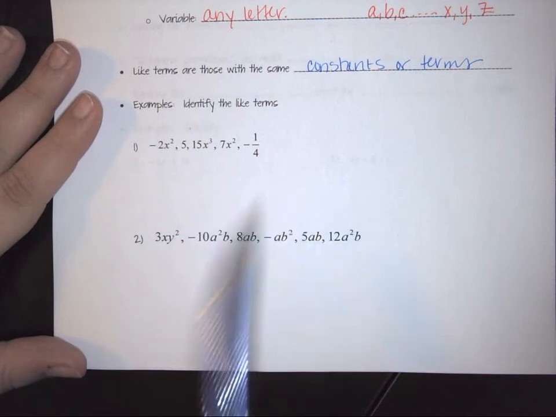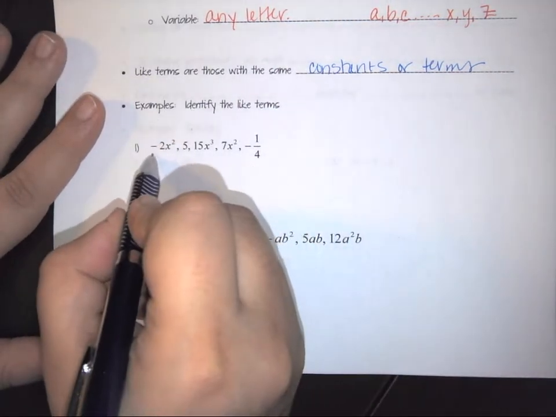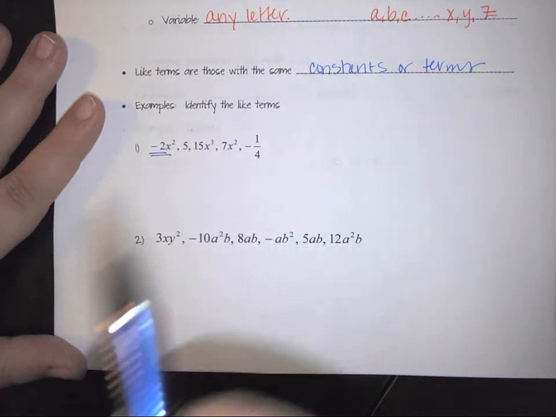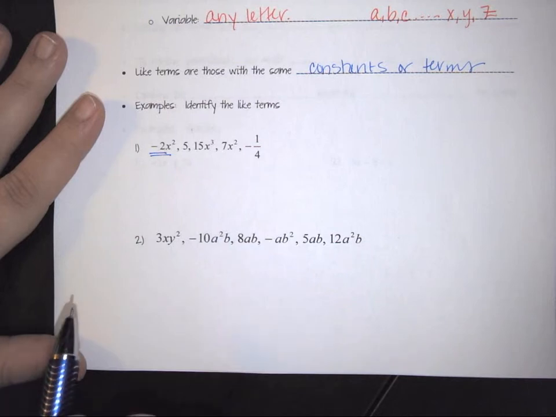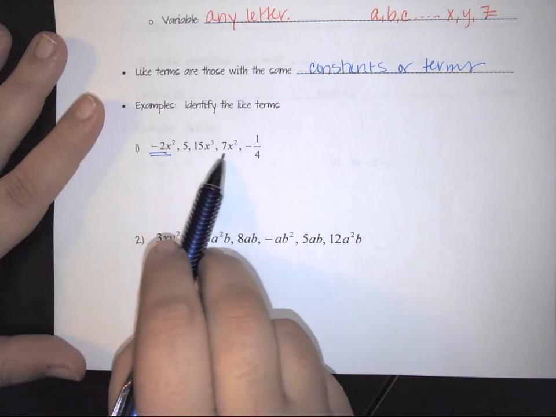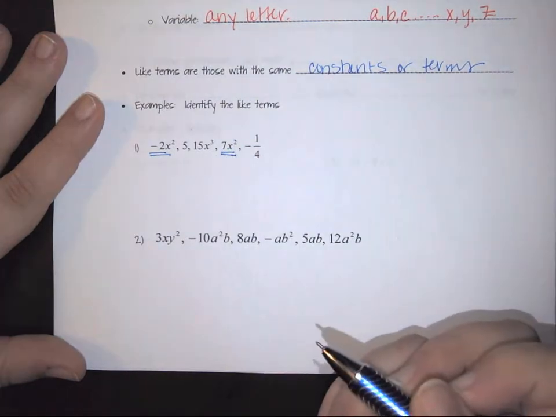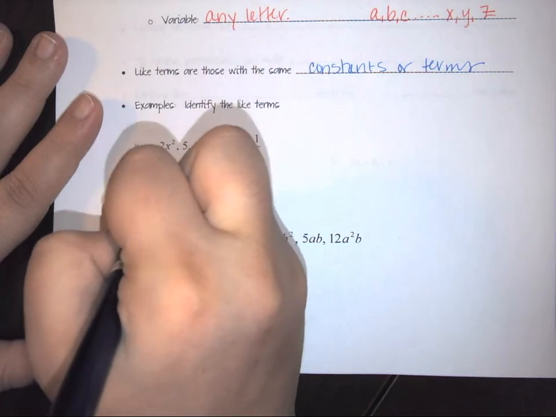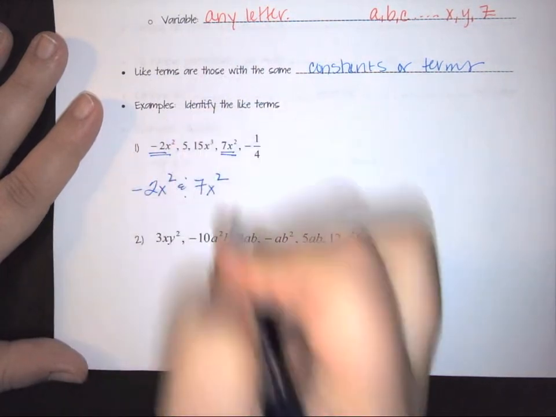So notice everything is all scrambled up. And so I have a 2x squared. And when I look around, I'm looking for another x squared term. Okay, so if I'm looking down the row, notice here is another x squared term. Therefore, my like terms are going to be negative 2x squared and 7x squared.